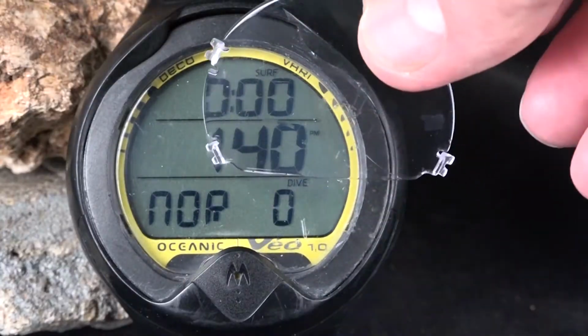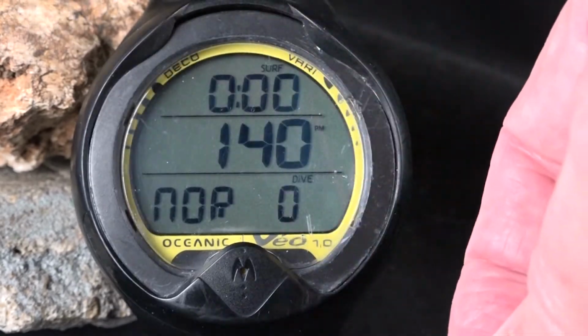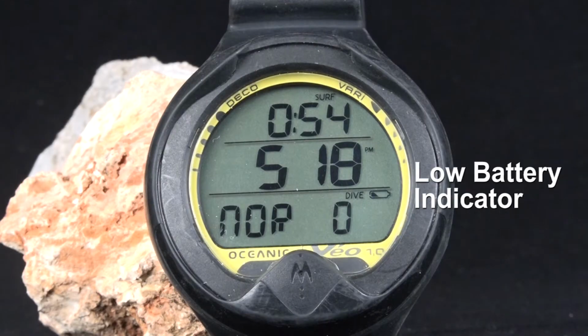So there is a scratch-resistant cover that goes over the top of your computer. The one I'm showing you today has been removed, but that cover you can take off and on, and it protects your lens. And when it gets scratched up, you can get a replacement for it. It has a low battery indicator. It's actually in the lower right-hand corner. When you see that getting low, it's a good idea to replace the battery. It just shows a cell battery, and it'll have the bars on it.